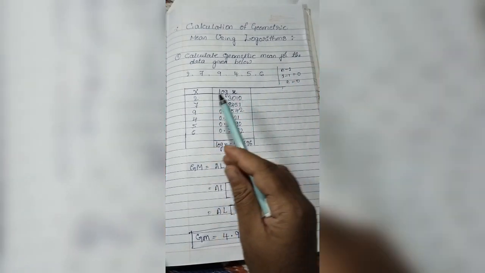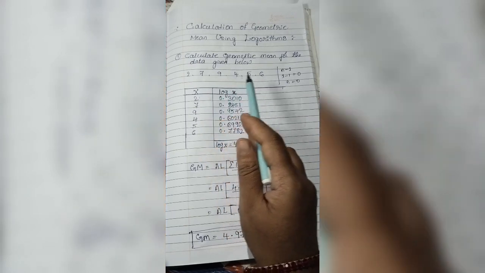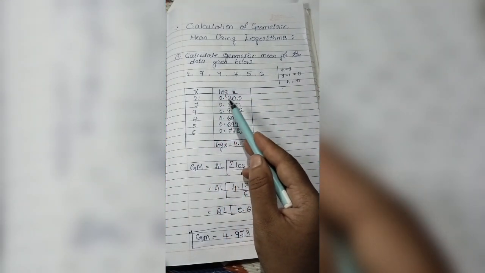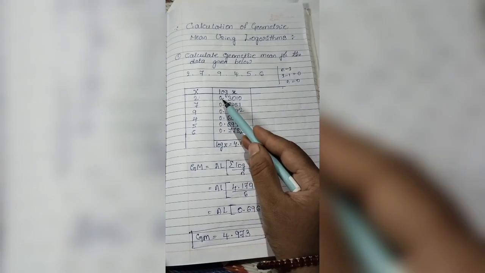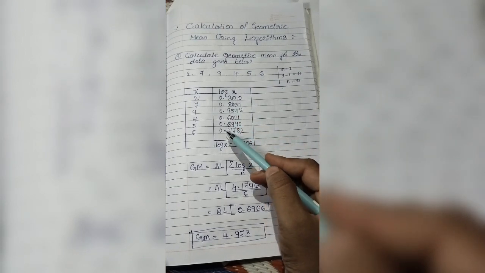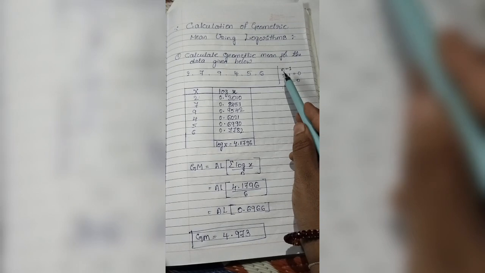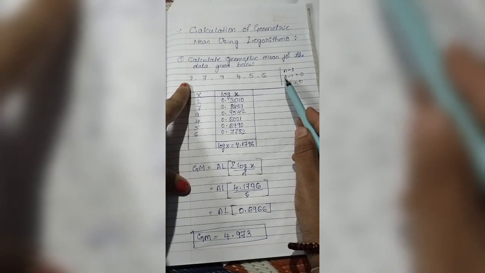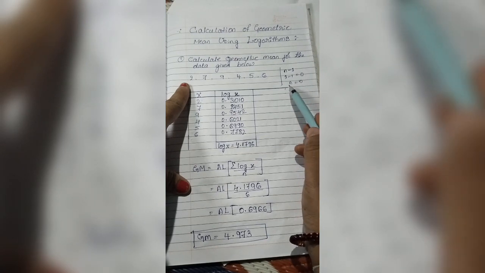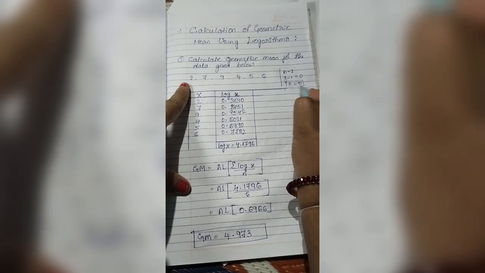Once again I will quickly glance at the problem. Single digits are given here. I have taken it as x, so we have to find log x, and we have to spot the decimal position. For the decimal position we take n minus 1. N is a single number here, that is 1. 1 minus 1 is equal to 0, so n is equal to 0.